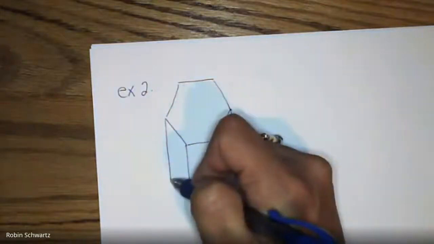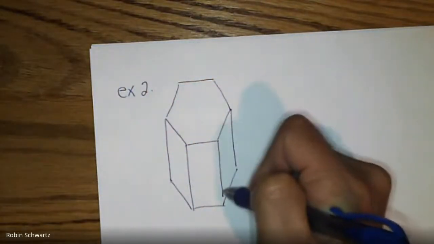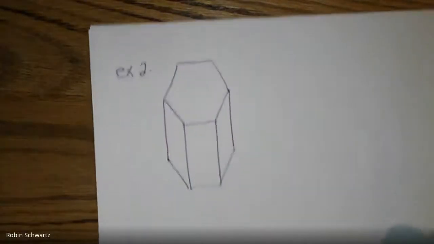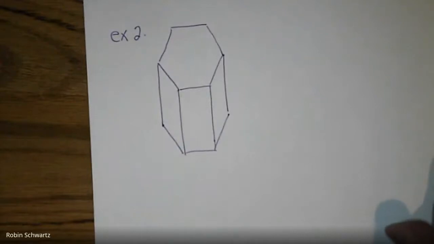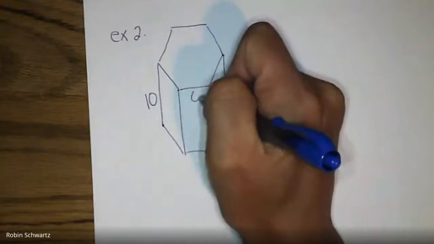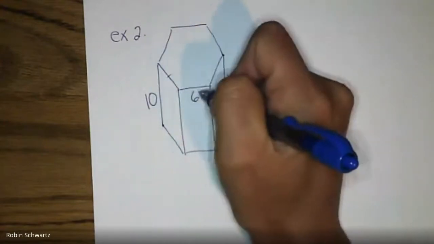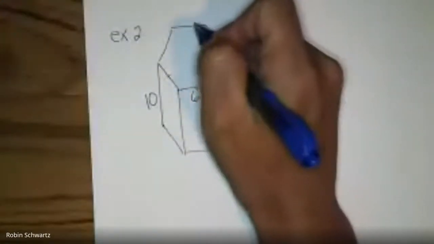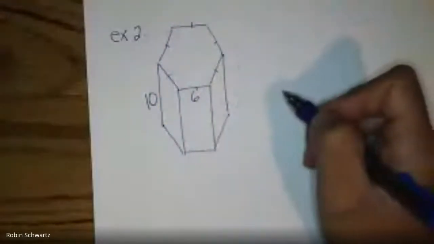I'm not going to draw all the hidden lines. So, and here's what we know. We've got 10 and 6, and it's a regular hexagon all the way around.